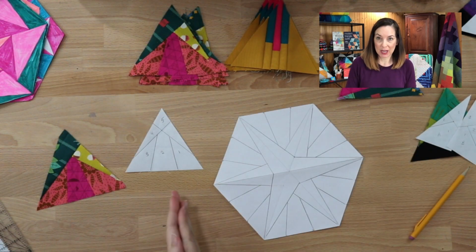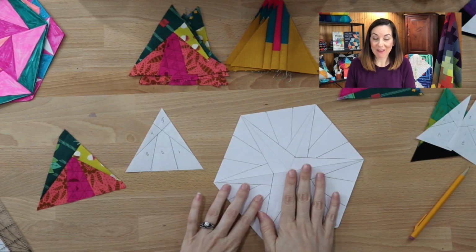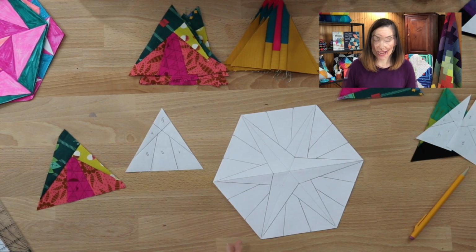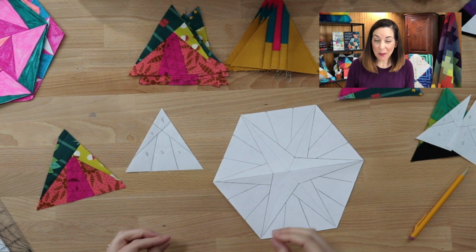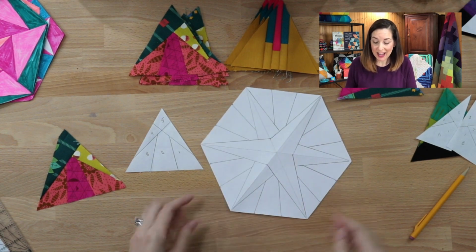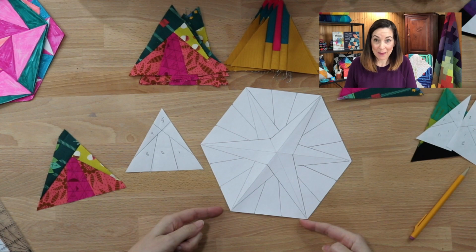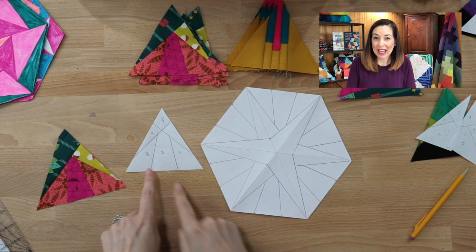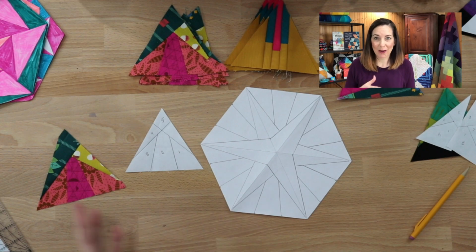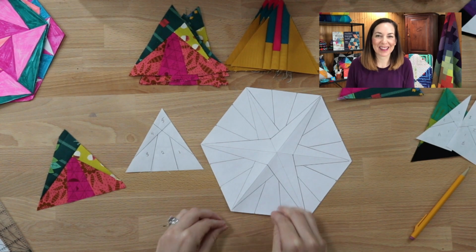Your first option when it comes to taking your design from paper to fabric is going to be foundation piecing. I love foundation piecing right now because I don't have to do any quilt math, especially for this design. I can just cut out my paper triangle right here and use it directly as a foundation. So that's kind of the cool thing about foundation piecing, especially for this type of design.